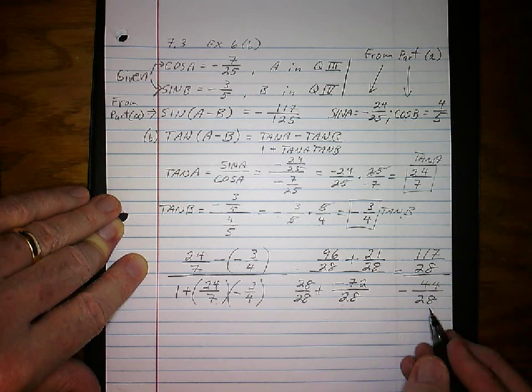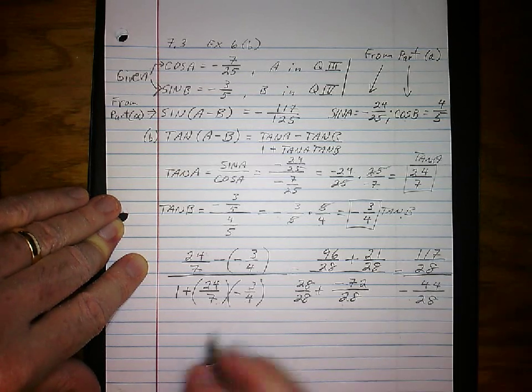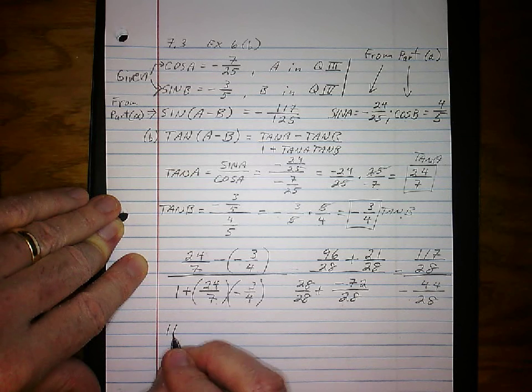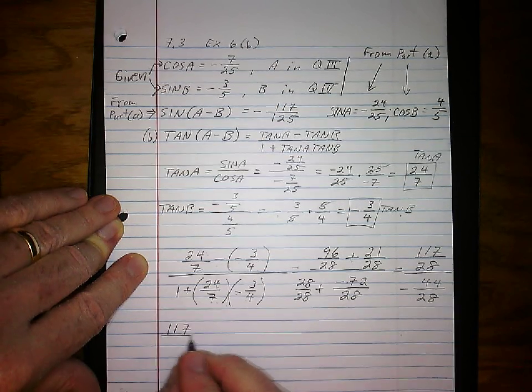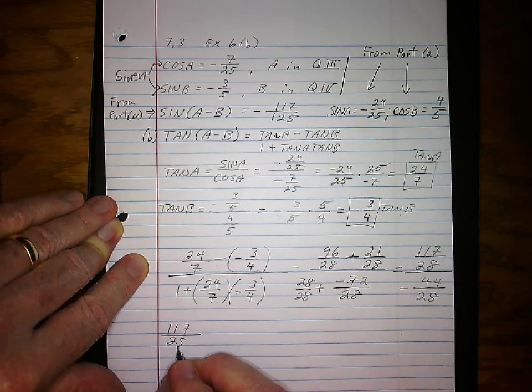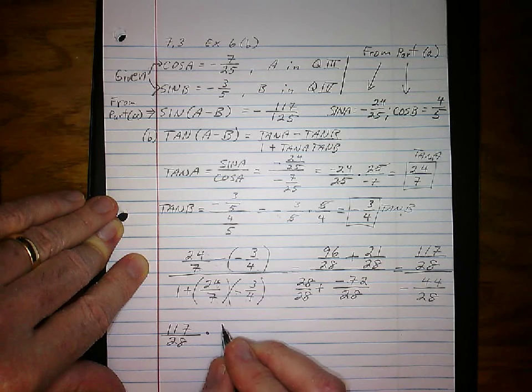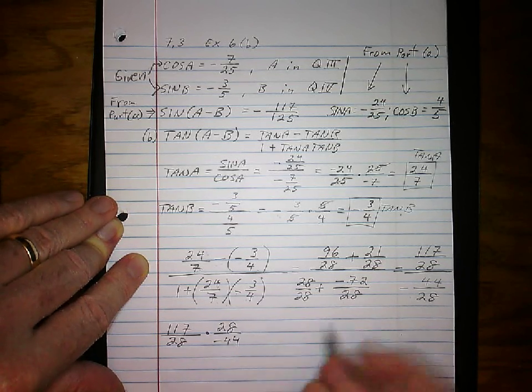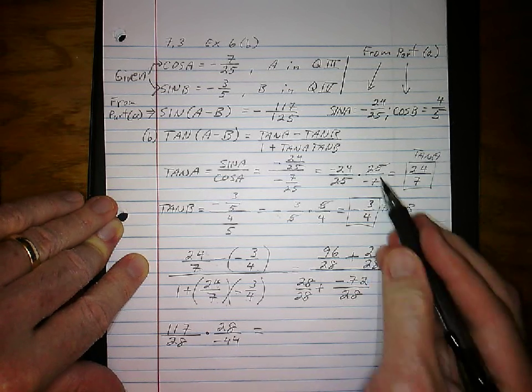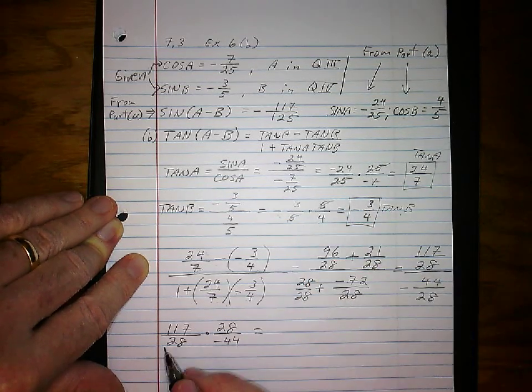So that looks complicated, but again, it's not, because we're going to invert and multiply. Our numerator is 117 over 28. Our denominator is negative 44 over 28, so we're going to multiply by the reciprocal of 28 over negative 44, just like we did here and here.